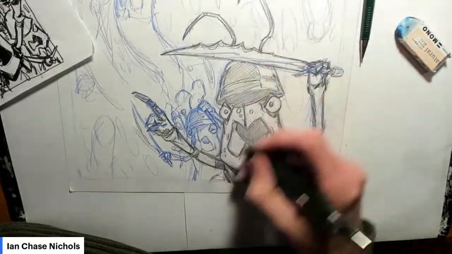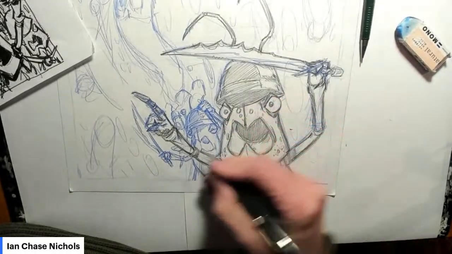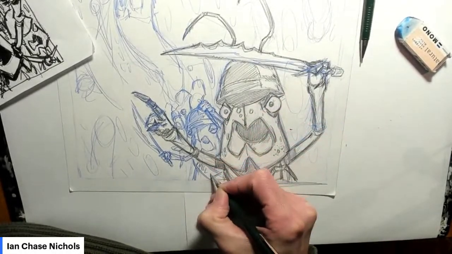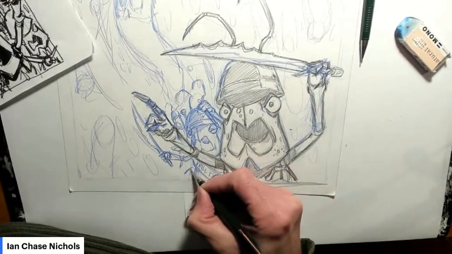Let's give him a little knife. He's got his KRILL FORCE sash. They all wear little sashes that say KRILL FORCE on them. And then they have their little arms.